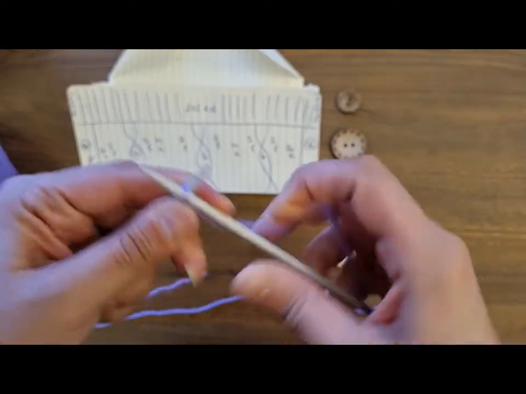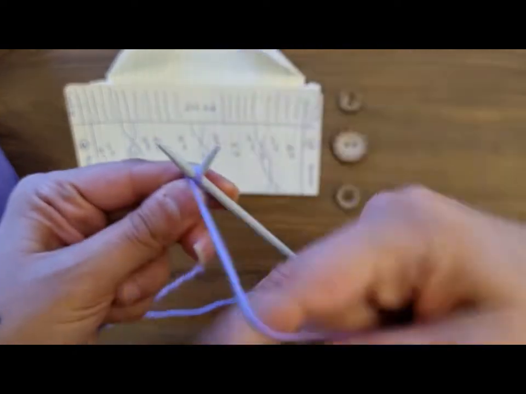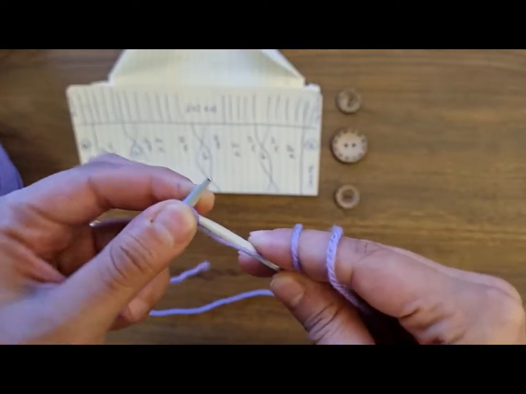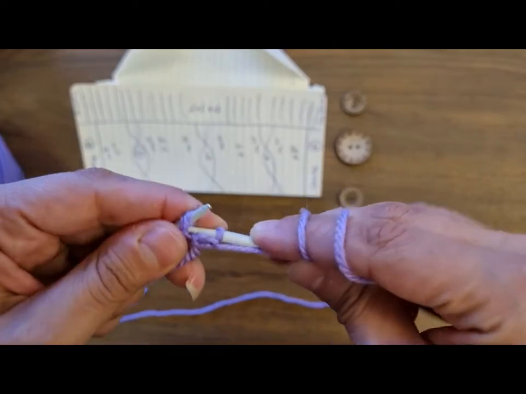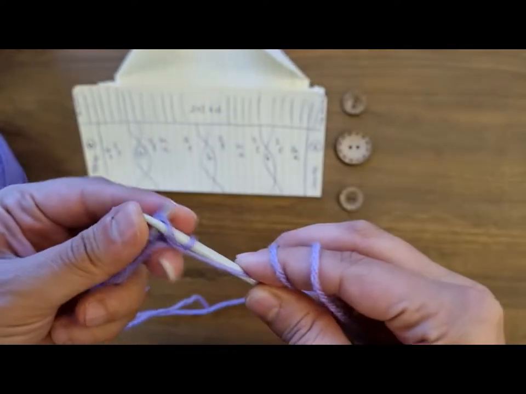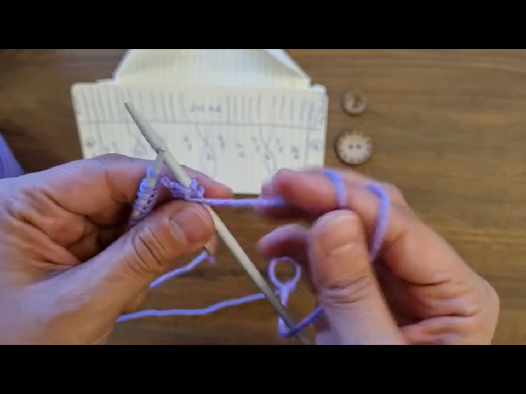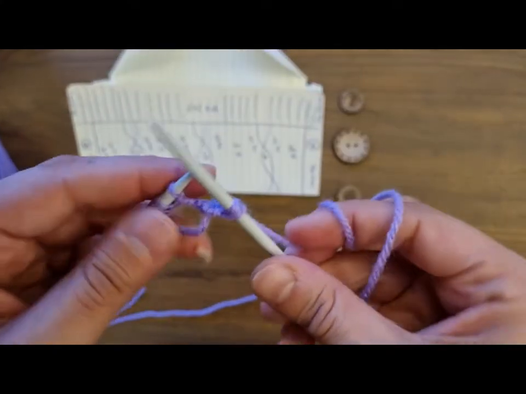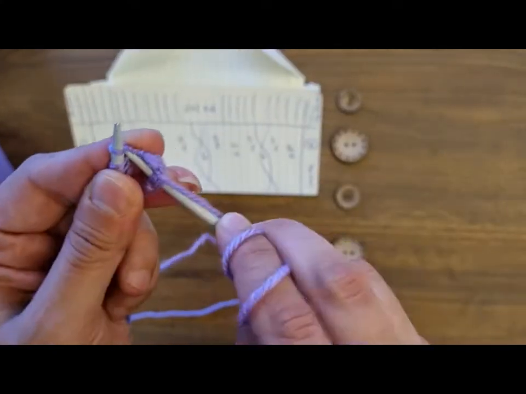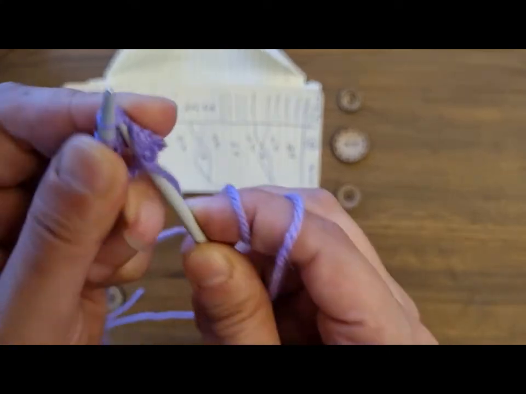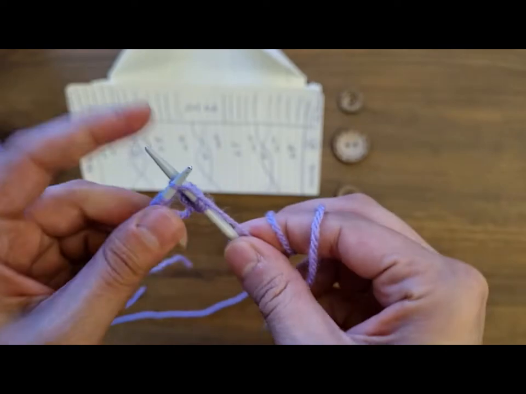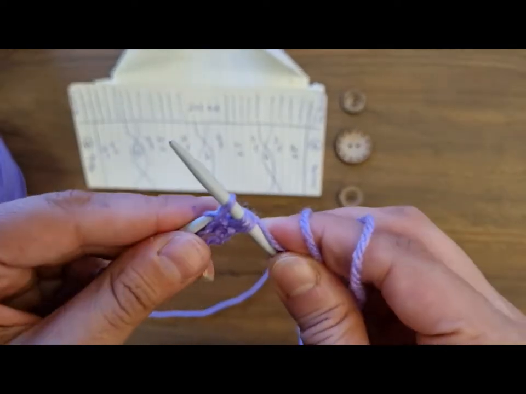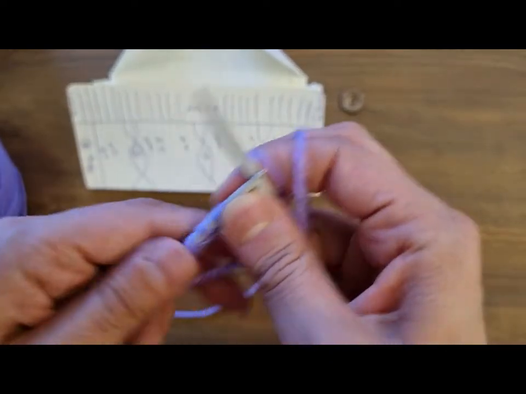Let's begin. So I start with 1 purl. It's quite tight. And the 2nd purl. And because it's 2 by 2 rib, now I'll do 2 knit stitches. Yeah, I cast on very tight.